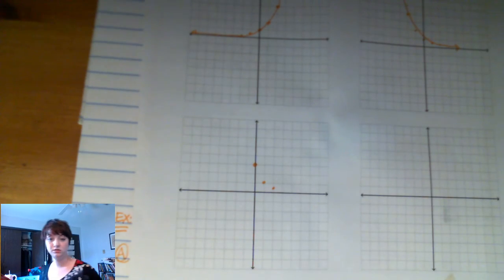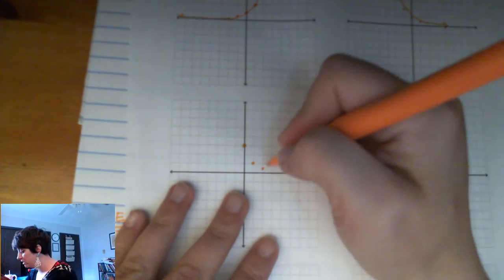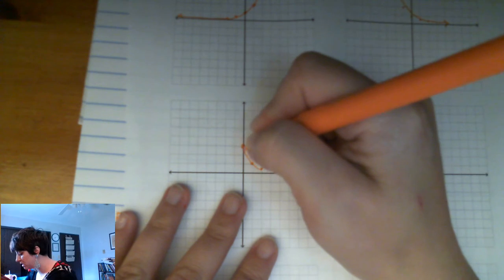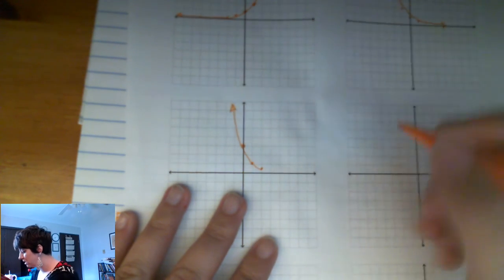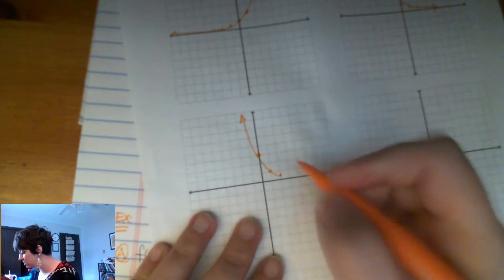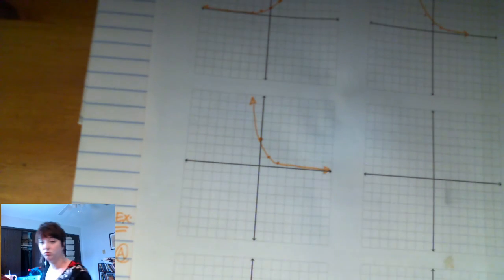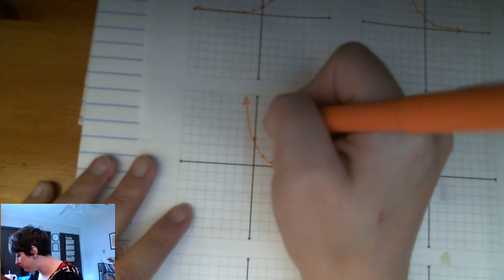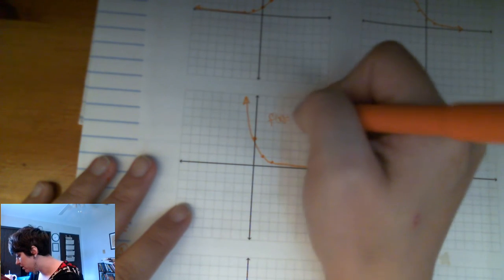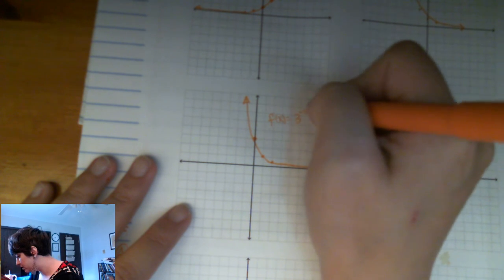Right? So I get this. So as I'm going this way, it's getting larger. And as I'm going the other direction, it's getting smaller. And it's going to go to 0 again. So this is f of x is 3 to the negative x plus 1.